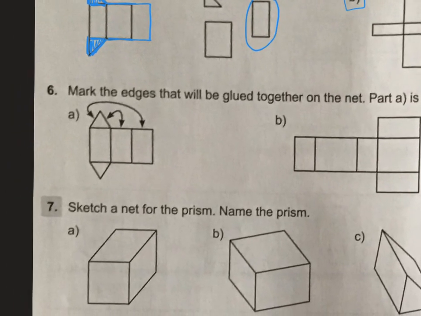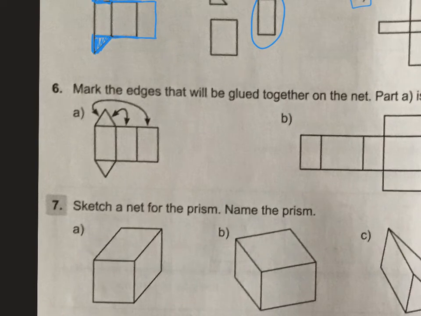For question 6, we're marking the edges that need to be glued. Now, they've done part of question 6, but they haven't finished it. So you'll see that they've drawn arrows to connect these 2 faces that would touch. These 2 faces would touch. So now we can keep going.